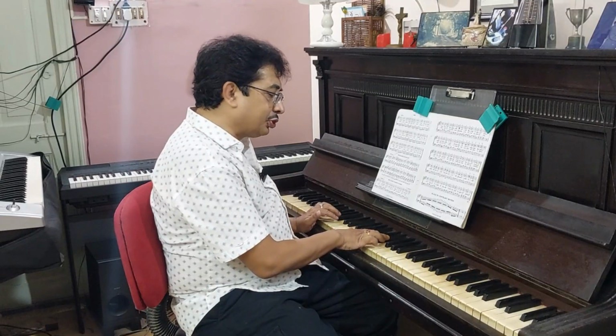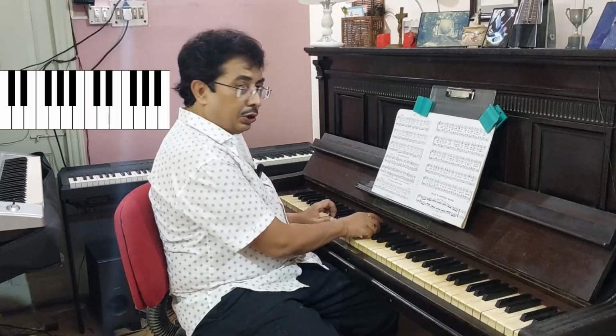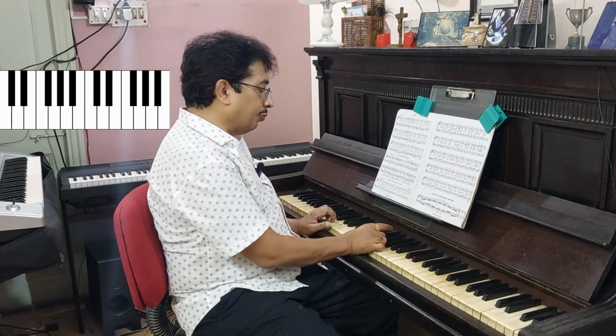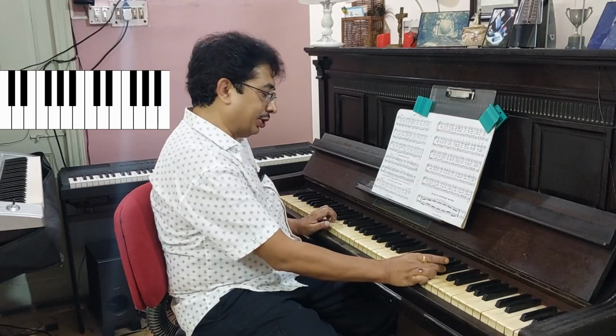Grouping of 2 and grouping of 3. Here look, a grouping of 2 and a grouping of 3. Again a grouping of 2 and grouping of 3, again a grouping of 2 and a grouping of 3.